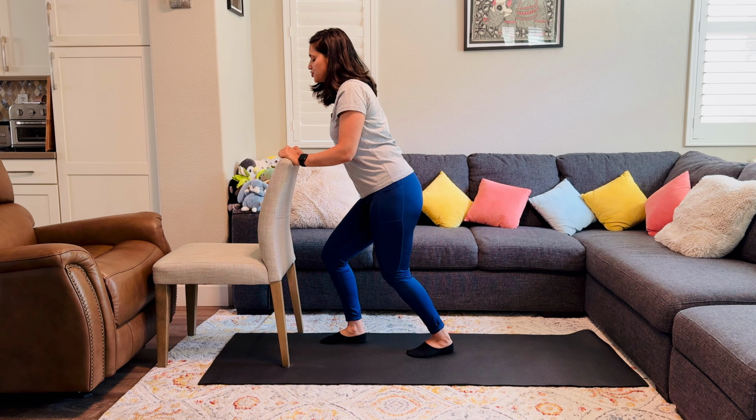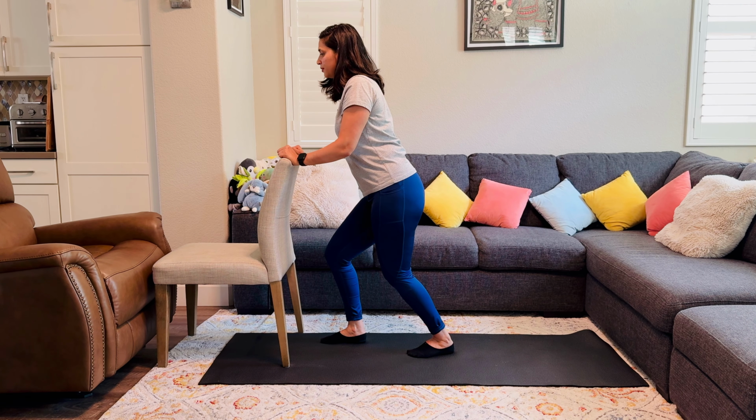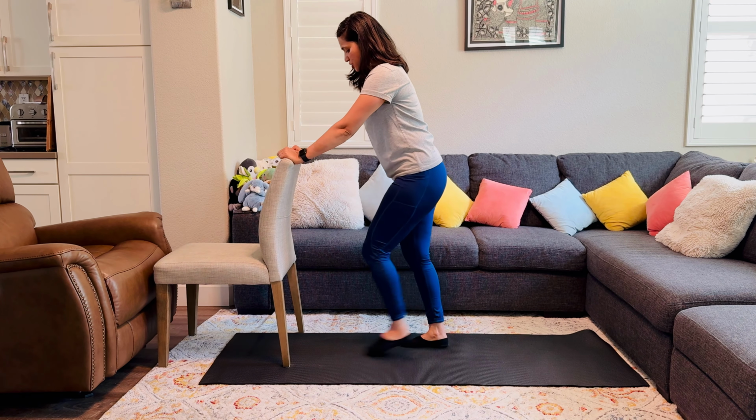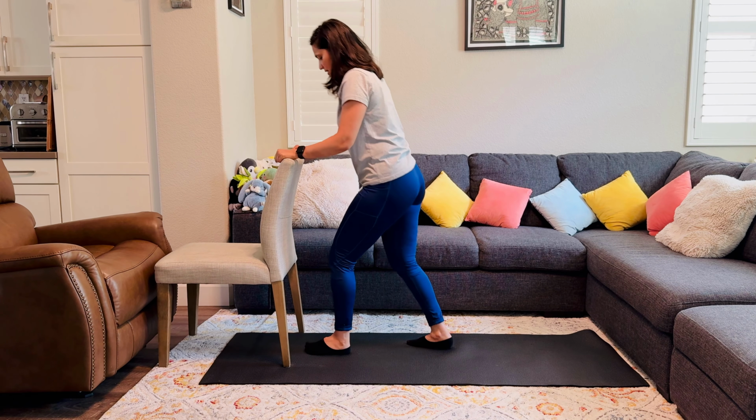And stay in this position for 30 to 45 seconds. Make sure you're not lifting the heel above the ground. You should touch the floor. Breathe naturally. And relax. Switch to the other side. Bend your left knee and then right knee.